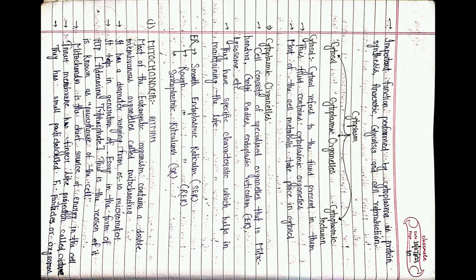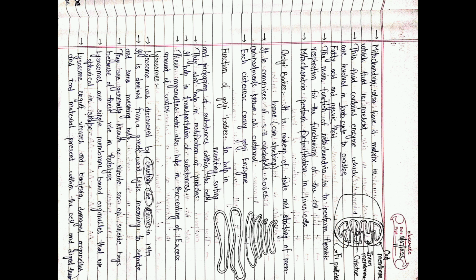Most of the eukaryotic organisms contain a double membrane. Mitochondria also have a matrix in which fluid is present. This fluid contains enzymes which are involved in the Krebs cycle to oxidize fatty acid and pyruvic acid. The main function of mitochondria is to perform aerobic respiration for the functioning of the cell. Mitochondria perform detoxification in liver cells. Diagram: outer membrane, inner membrane, cristae.